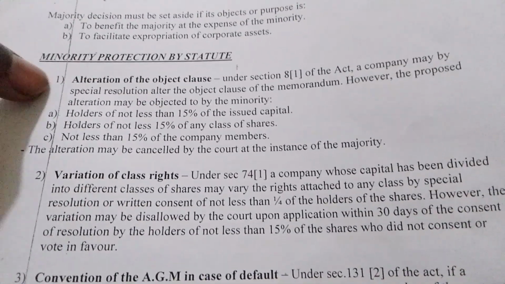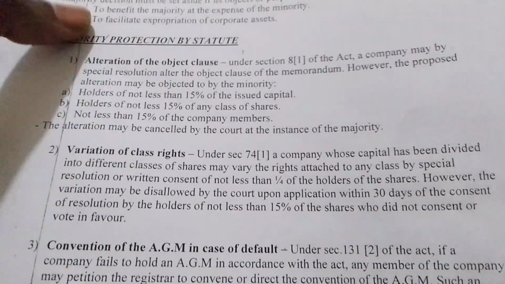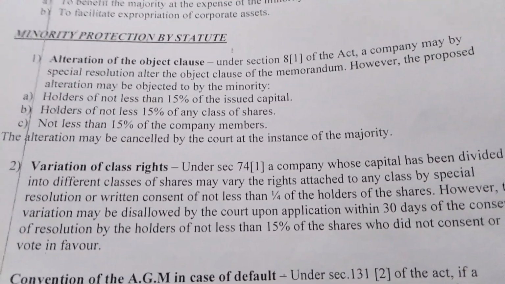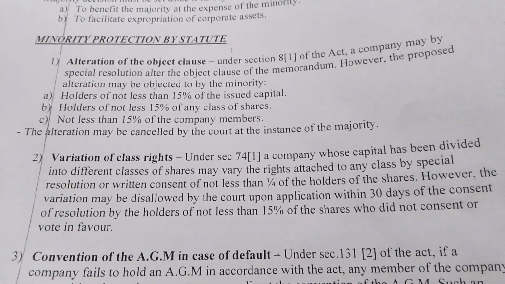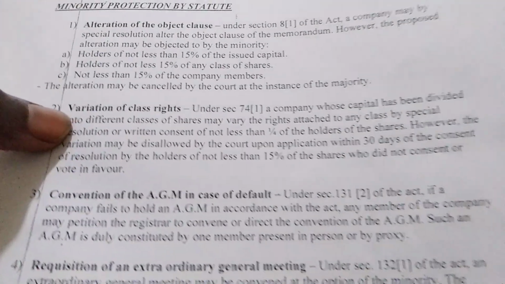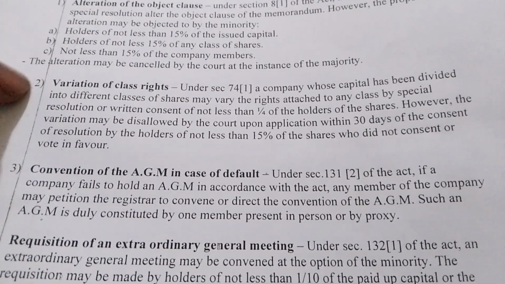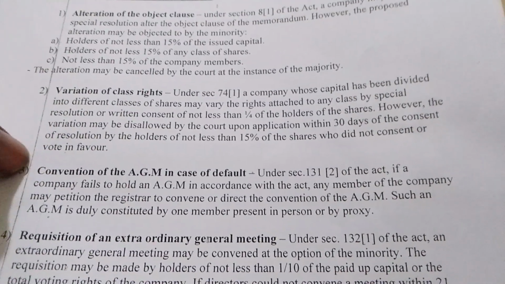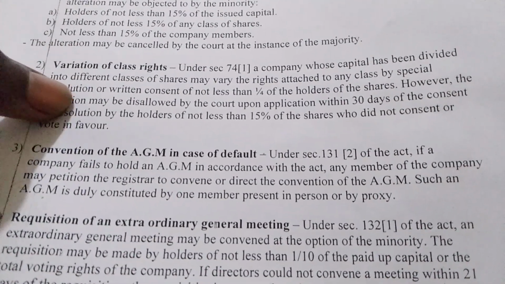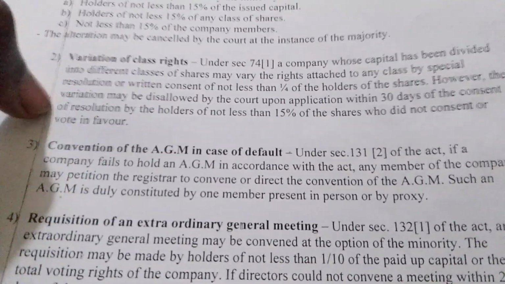We've discussed that. So take up alteration of the object clause. When you are altering the object clause, how can we protect the minority interest? Then variation of class rights, how we protect the minority interest when we want to vary the class rights. I've mentioned what a class is.